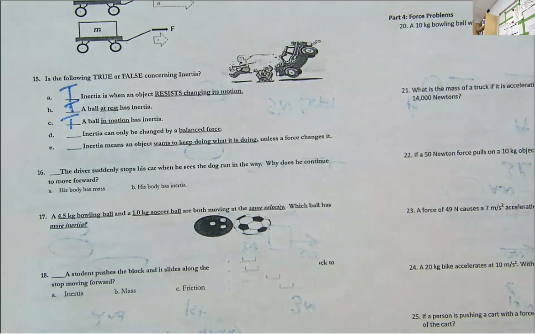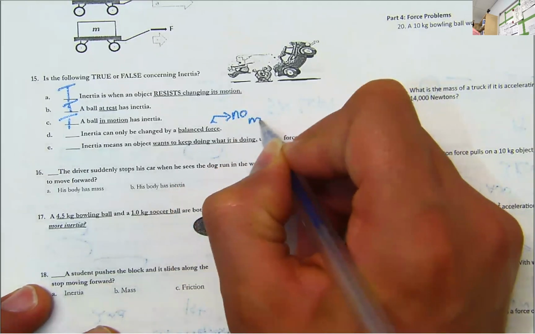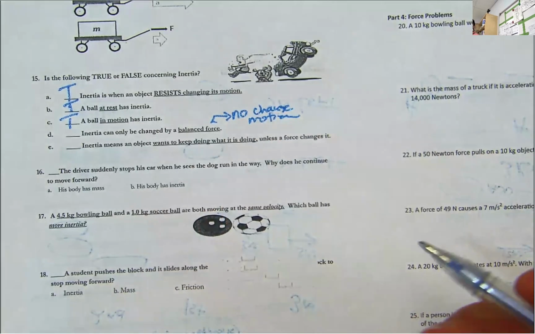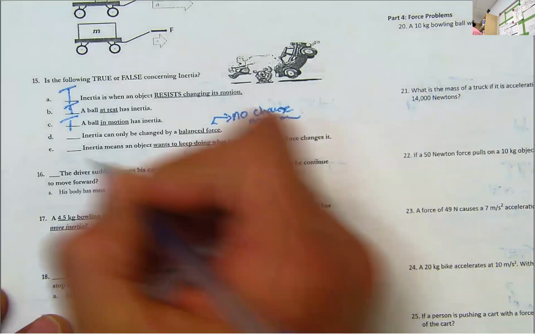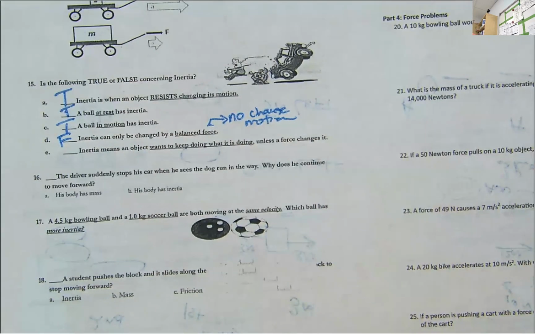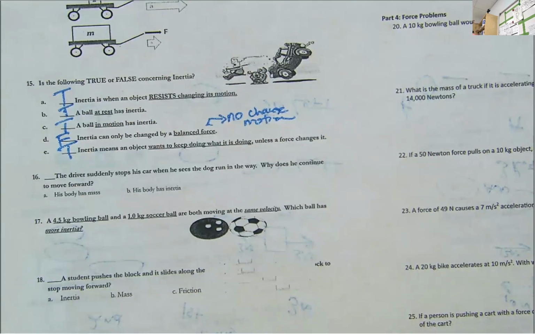Inertia can only be changed by a balanced force. No, because what does a balanced force produce? No motion or no change in motion. So if they're balanced, there's no change in motion, which means the object is going to continue doing what it's doing. So inertia can only be changed by a balanced force. That's false. It has to be an unbalanced force. Inertia means an object wants to keep doing what it is doing. That is true. A driver suddenly stops his car when he sees a dog run in the way. Why does he continue to move forward?